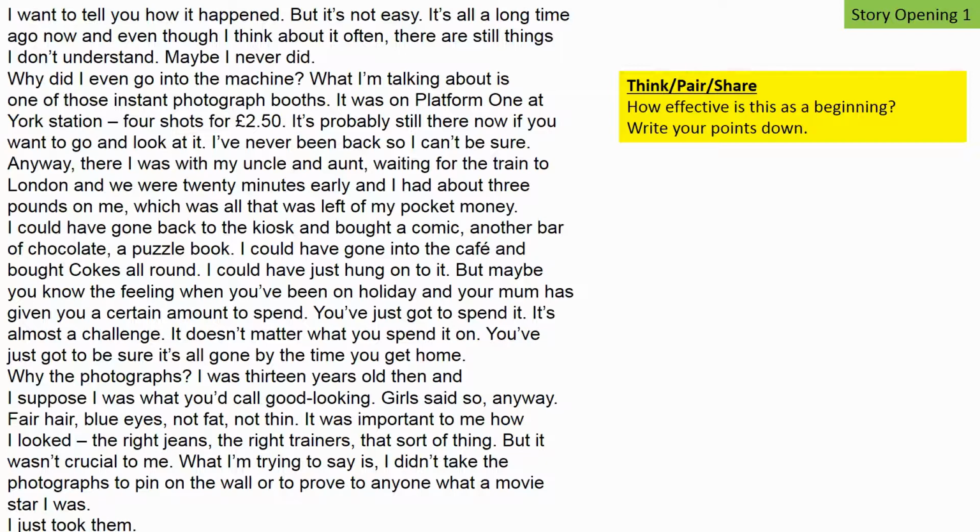Anyway, there I was with my uncle and aunt waiting for the train to London, and we were 20 minutes early, and I had about £3 on me, which was all that was left of my pocket money. I could have gone back to the kiosk and bought a comic, another bar of chocolate, a puzzle book. I could have gone into the cafe and bought Cokes all round. I could have just hung on to it, but maybe you know the feeling when you've been on holiday and your mom has given you a certain amount to spend. You've just got to spend it. It's almost a challenge. It doesn't matter what you spend it on. You've just got to be sure it's all gone by the time you get home.